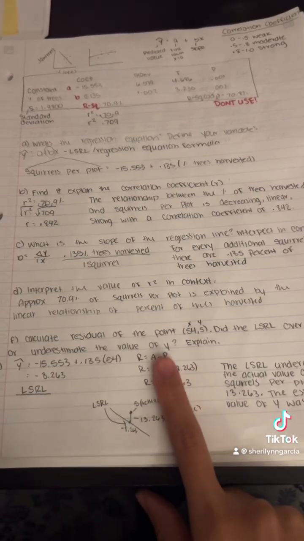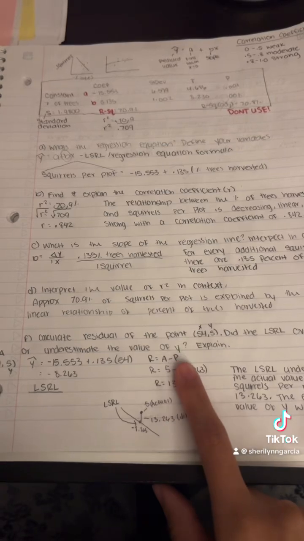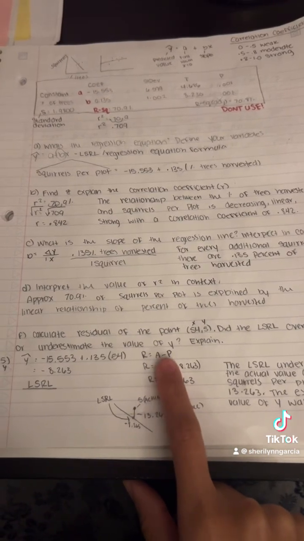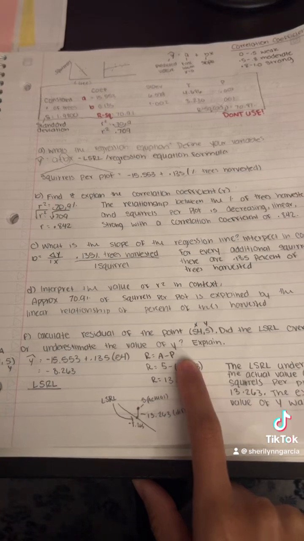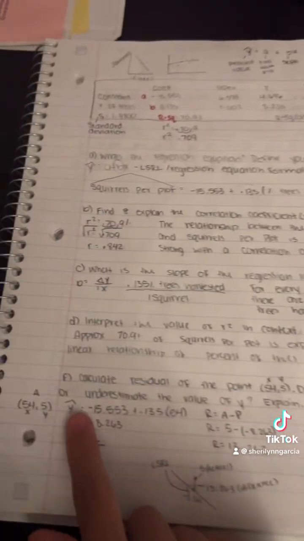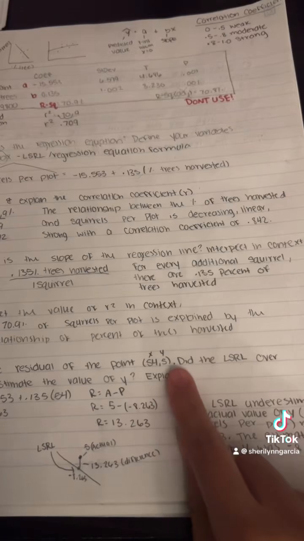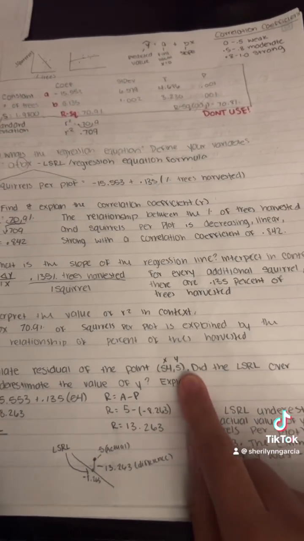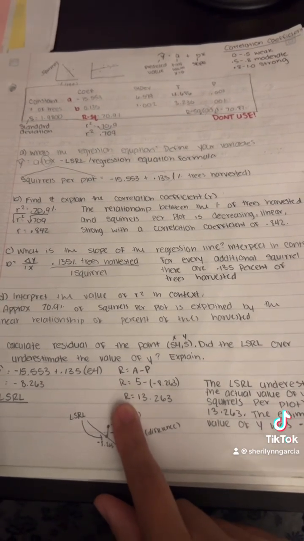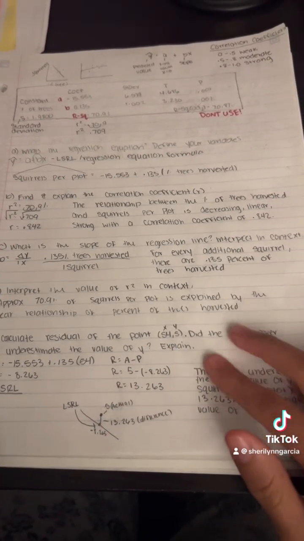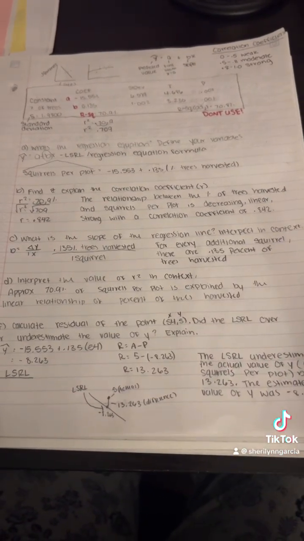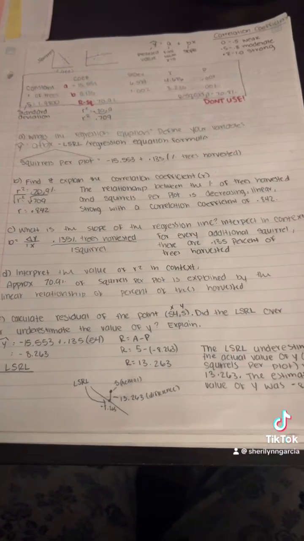Next, you have to use this formula, which is r equals a minus p, which is residual is equal to the actual minus predicted. So the actual number is 5. That one's your y. Remember, this one's y hat, so that's predicted. This one's your actual value, like the actual answer. So you're trying to find r, which is your residual. Residual basically means what's the difference between the two numbers. So what is the amount that it was wrong by.